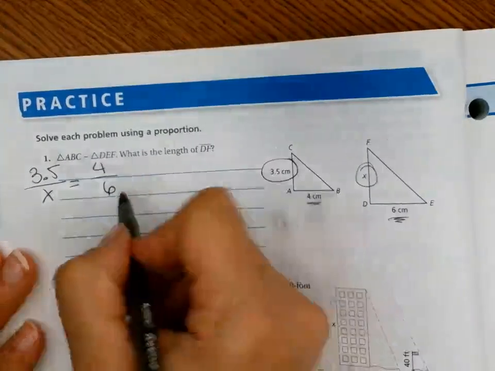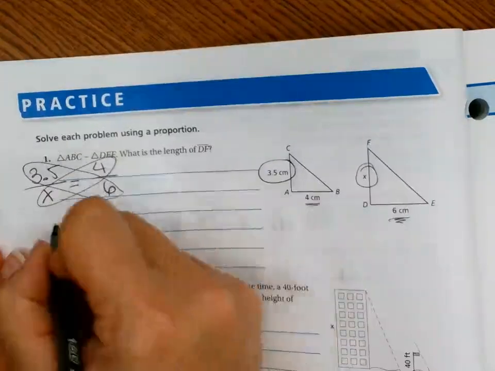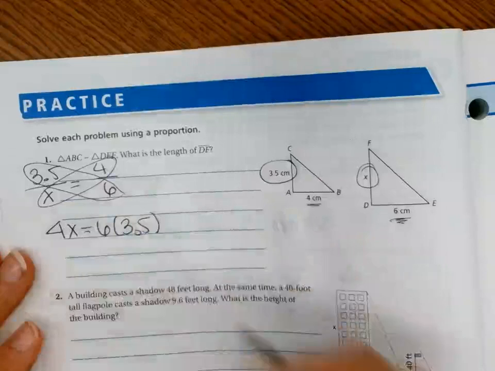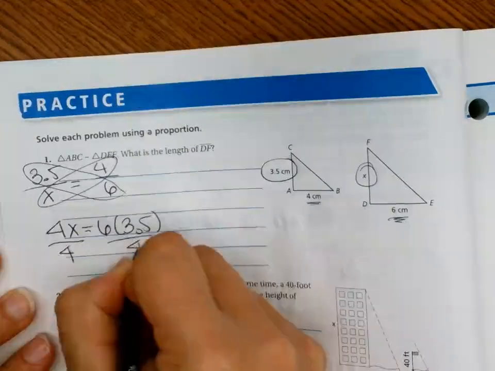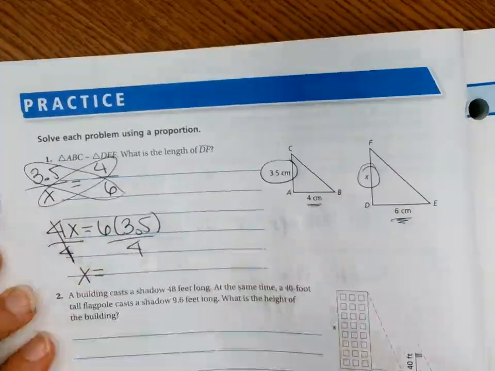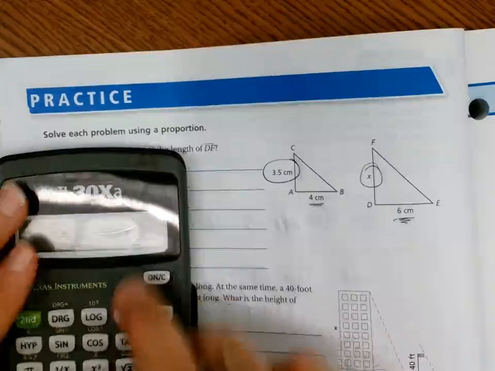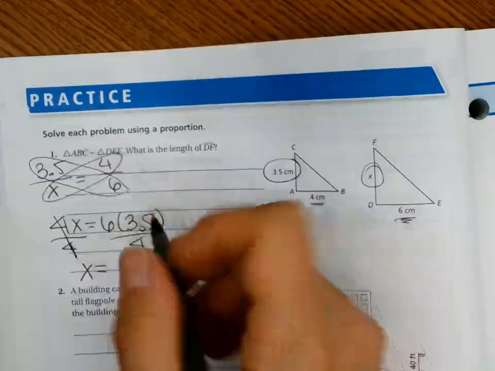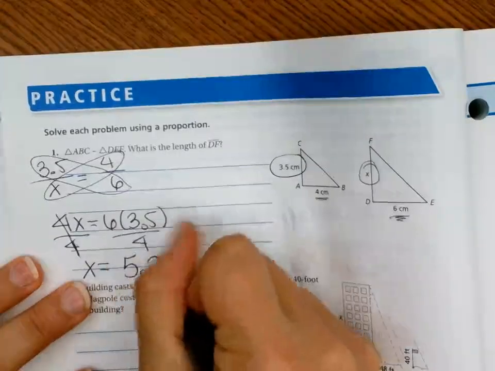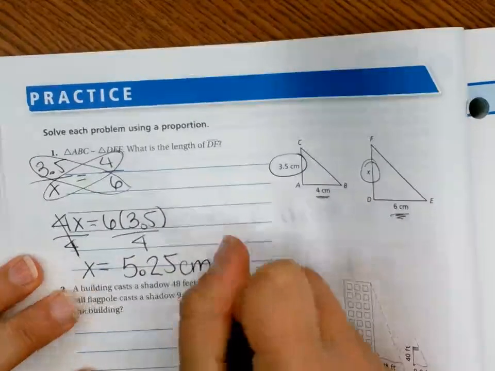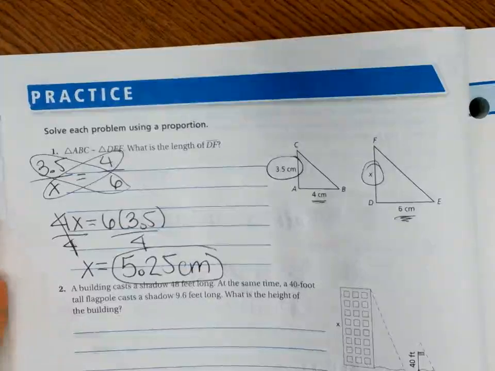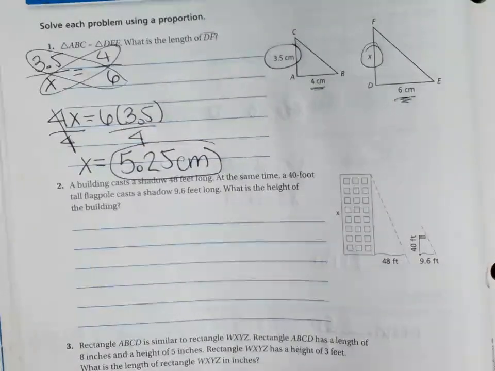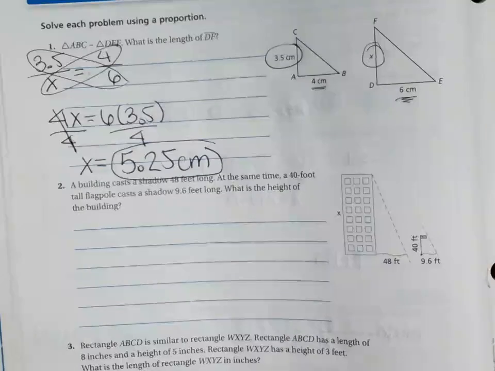Cross products and solve. 4x equals 6 times 3.5. Divide by 4 on both sides. X equals 6 times 3.5 divided by 4, 5.25 centimeters. Try number 2. I'll give you some time on the video to try number 2.